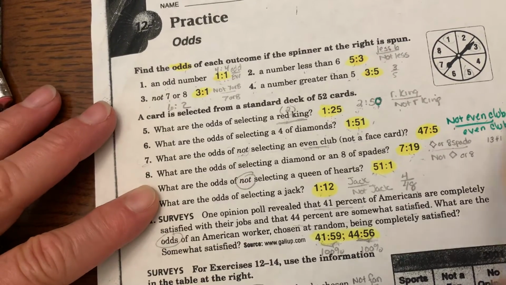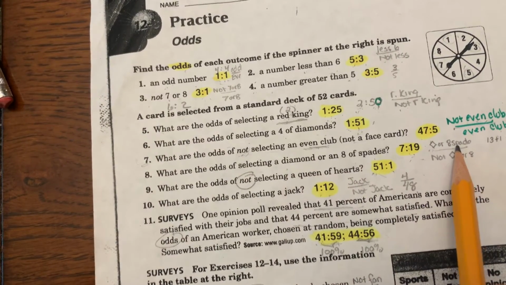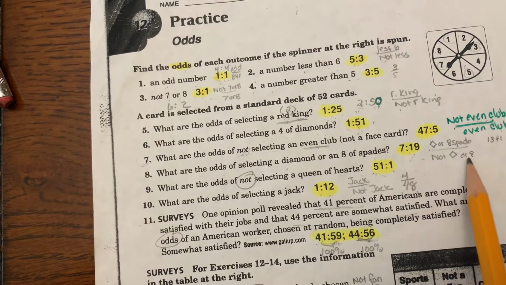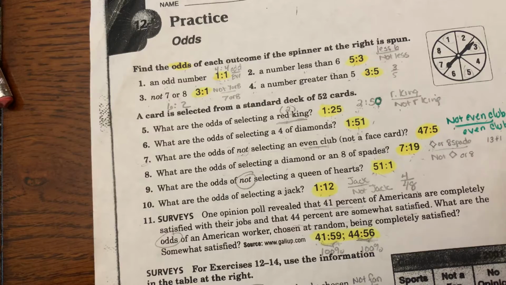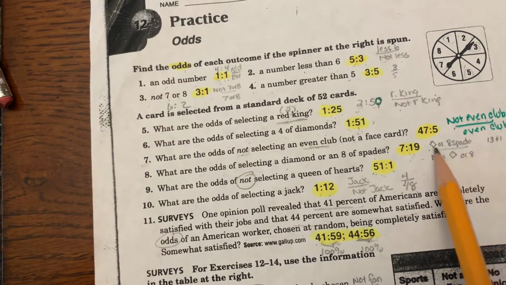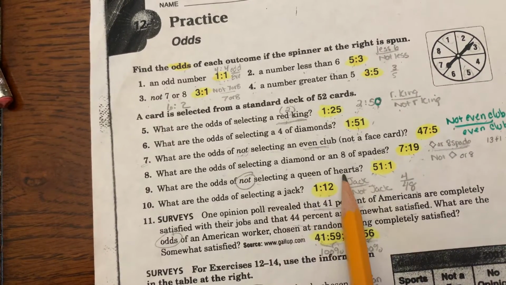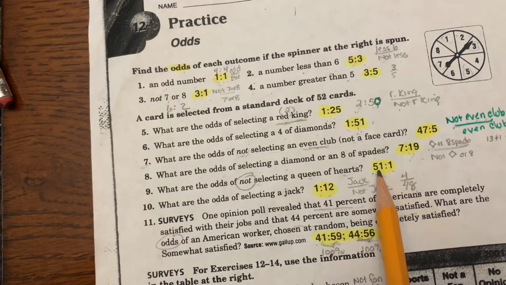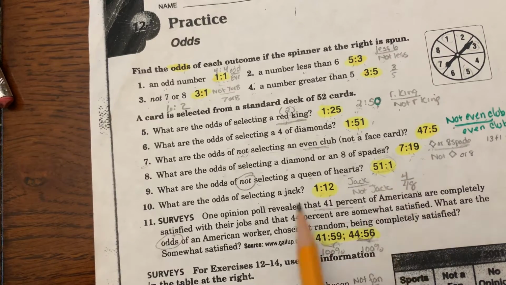Okay. The odds of selecting a diamond or an 8 of spades. So a diamond or an 8 of spades over not a diamond or 8 of spades. So remember, there's 13 diamonds and 1 8 of spades. That makes 14 fit in the top category. Take that away from 52 and you have 38. Not selecting a queen of hearts. So 51 cards are not queen of hearts. Only 1 queen of hearts. So there's the odds. Together makes 52.